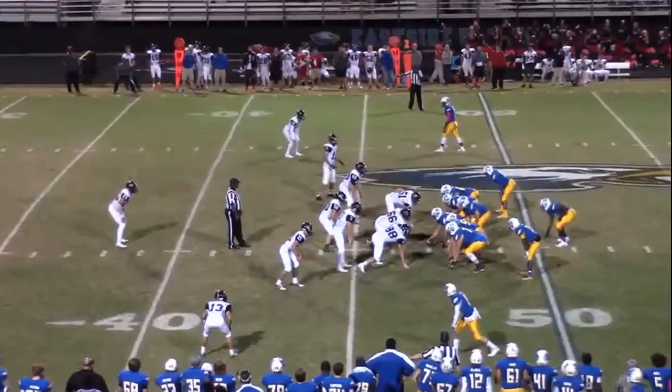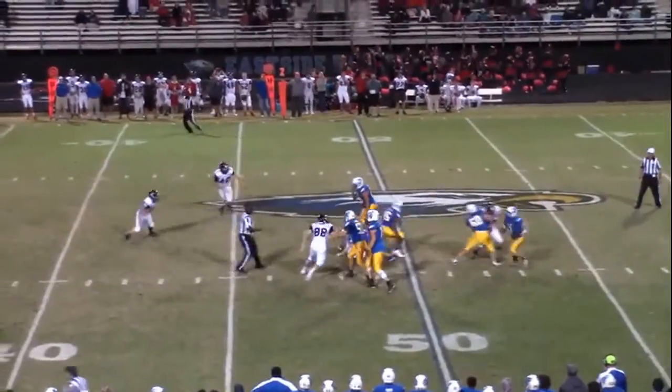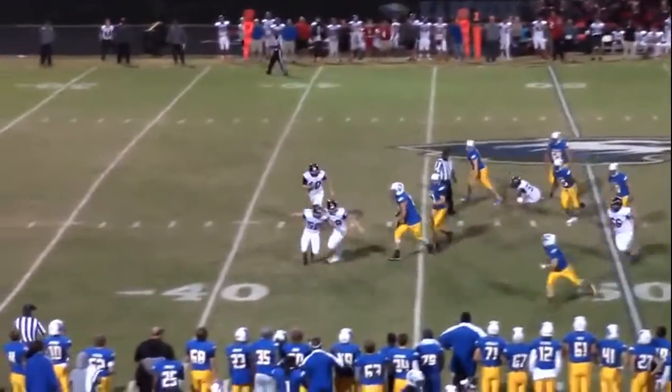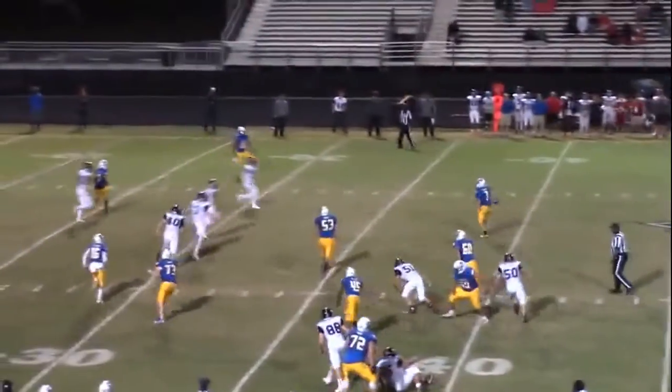I'm sending 4 people deep. They've got 8 in the box. I've got protection. You can see the defensive linemen are diving on the ground to stop the run. The quarterback's got all day. The problem is the defense does a good job rallying back there and covering those routes up.